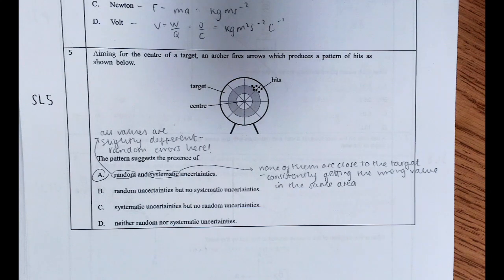A random error is less predictable by nature of the name random. We've got different error issues, and we can see a spread of results up at the top right. They don't all hit the same point. And so that accounts for the random uncertainties there.